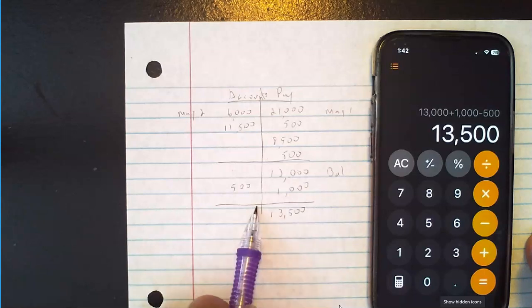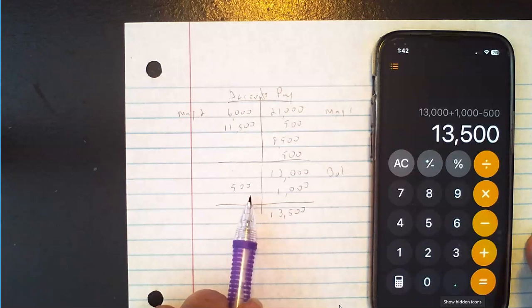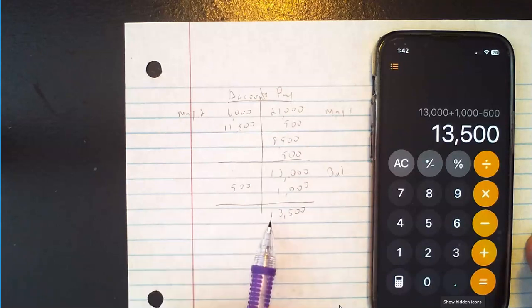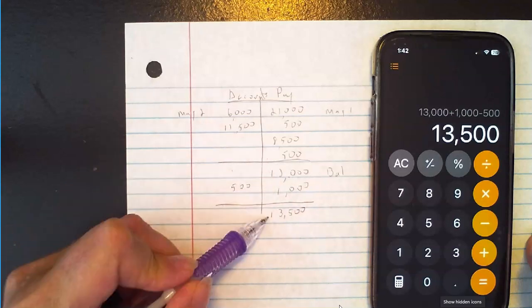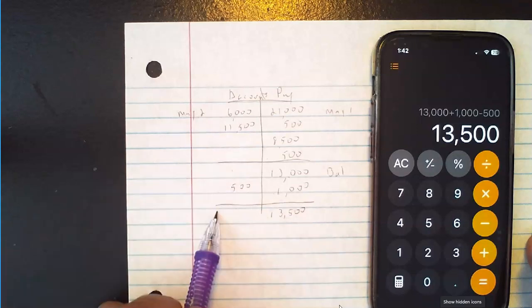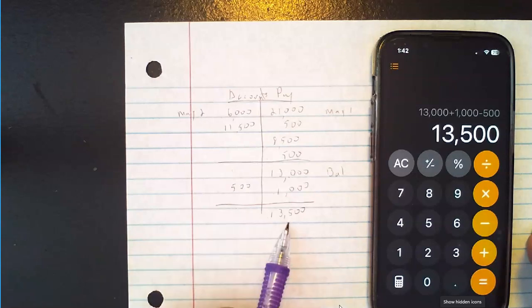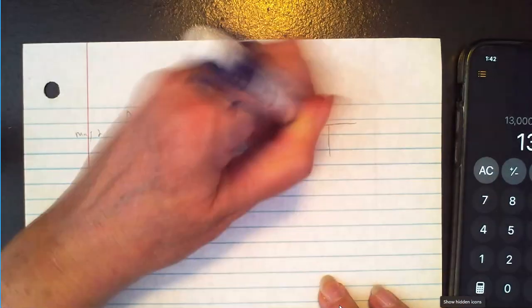This line means everything above it has already been calculated, so I'm not going to keep going. So if I didn't draw this line and I put 13,500 here and then I wanted to find a balance, I would end up doing 13 plus 1,000 plus 13,500 minus 5, but that is not the correct balance. So I have to draw the line to show whatever below this has not been calculated yet, starting with my balance.